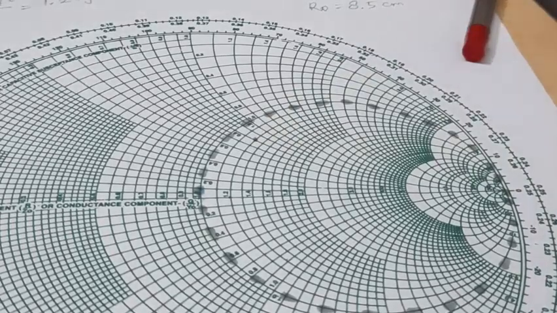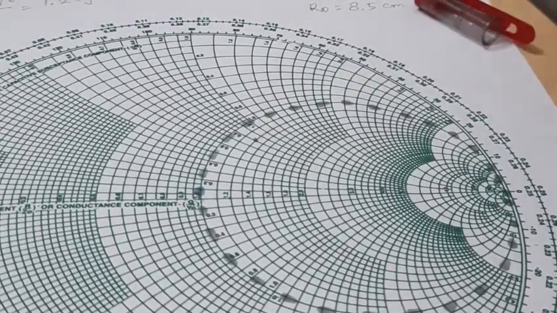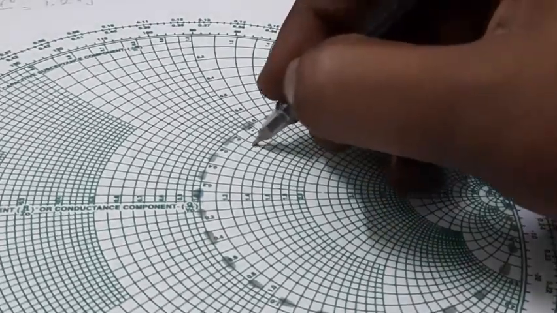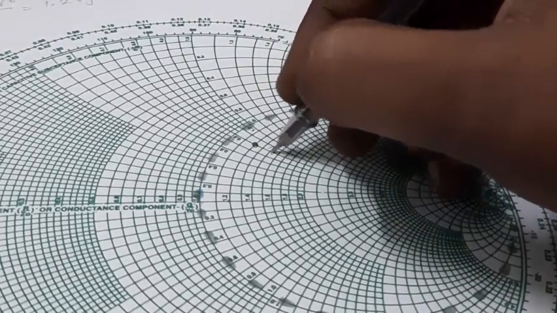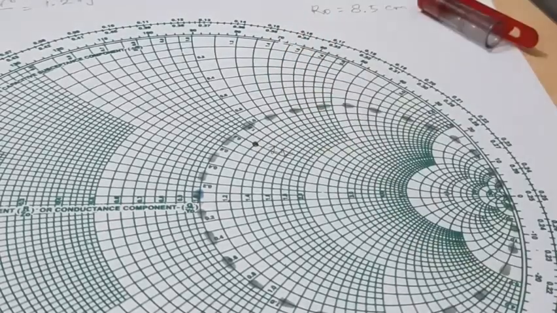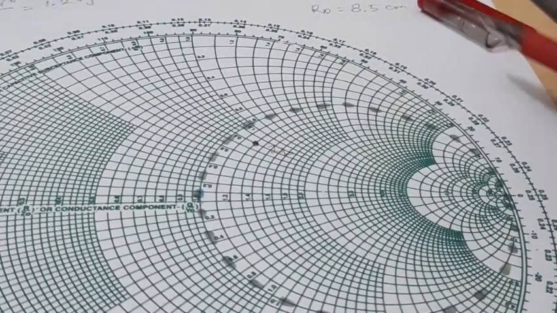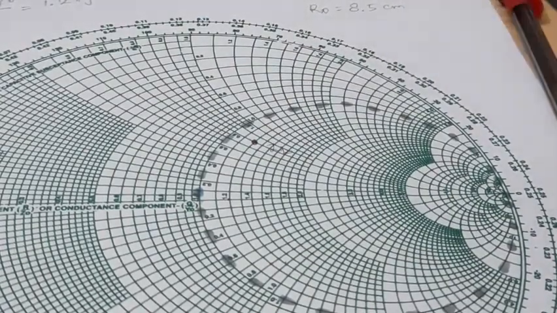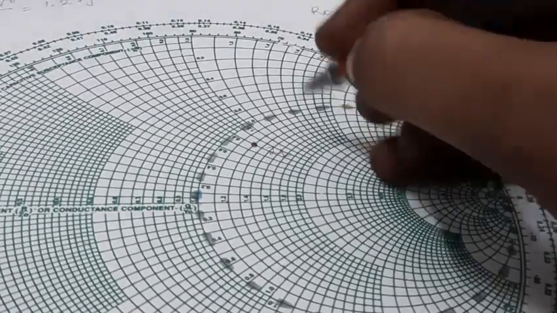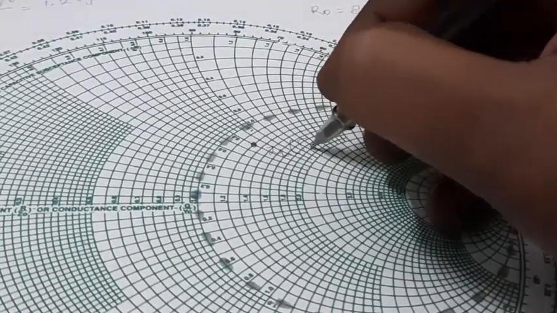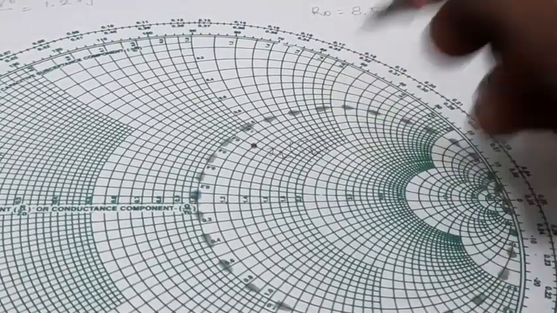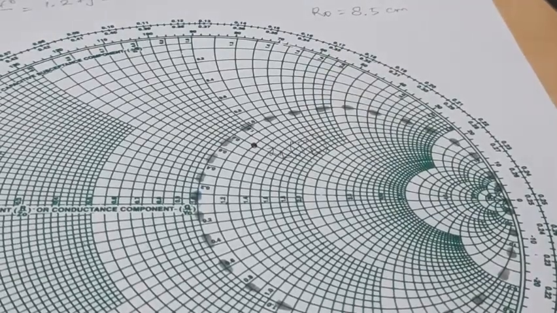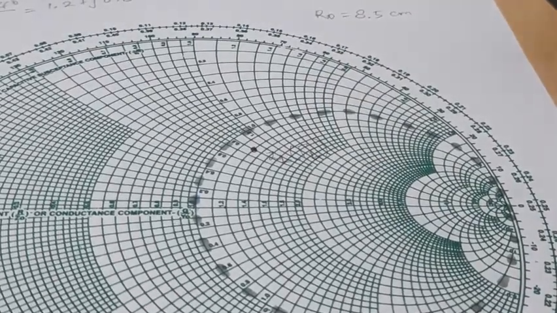This meeting point is the value called ZL. Now that we have mapped this ZL value, the same point we can also call the load reflection coefficient.